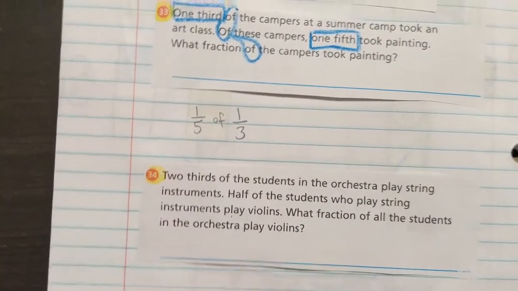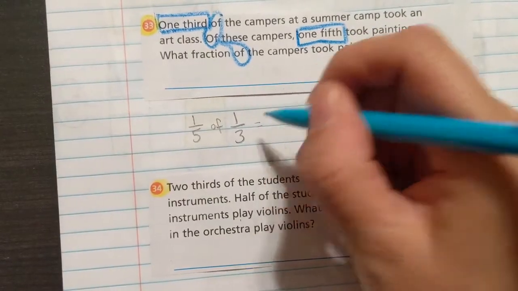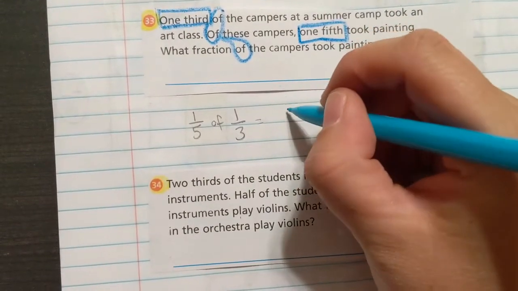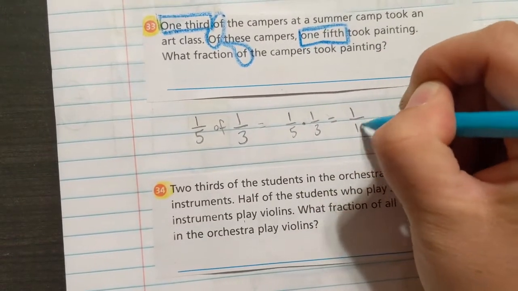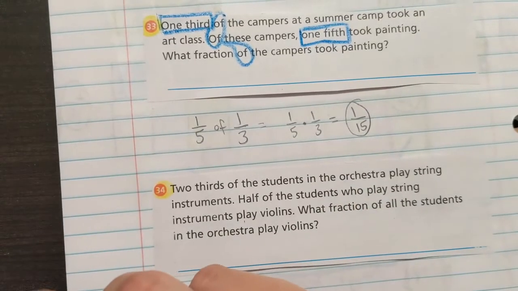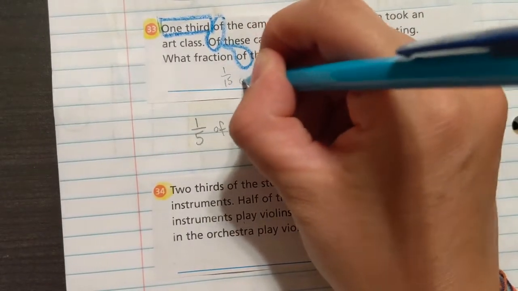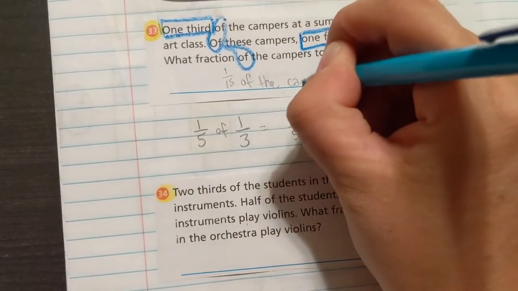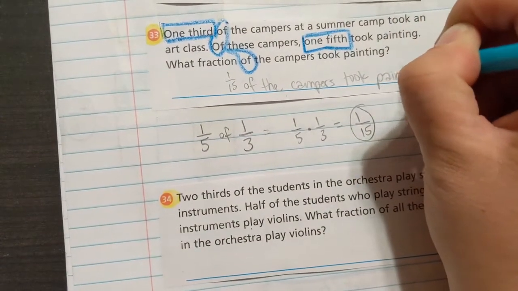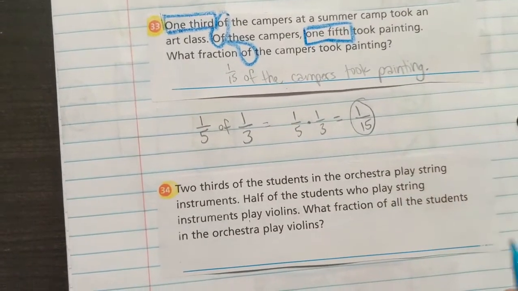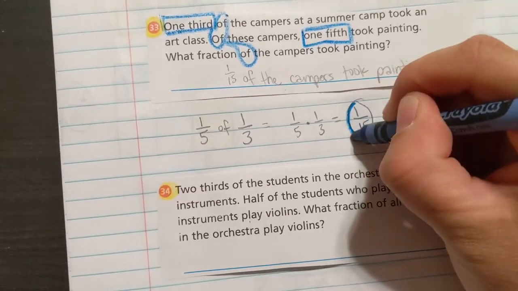Okay? All right. So let's solve it. 1/5 of 1/3 equals, what is the equation? It means 1/5 times 1/3 equals, this is so easy, 1/15. But you need to put it in a complete sentence. So what fraction of the campers took painting? 1/15 of the campers took painting. Isn't this the best? All right. Oh, let's circle it in. Should we circle it in? We'll do blue for this one, and we'll do yellow in the next one.